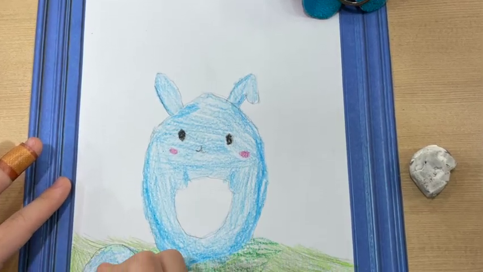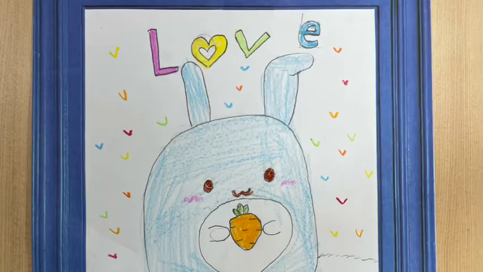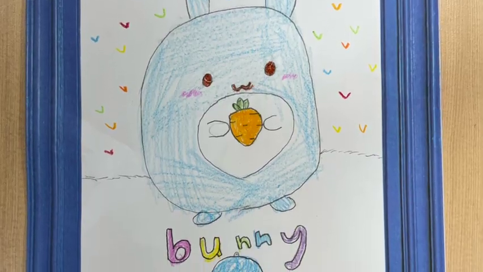Now we're gonna go on. Eventually we're gonna make our own story. I wanted them to draw their own bunnies at home, or their own special teddy bear or special toy, but they weren't really getting that. So we started off with this.